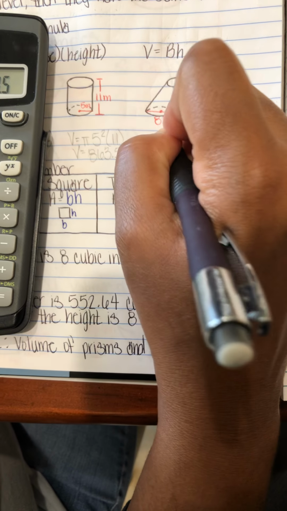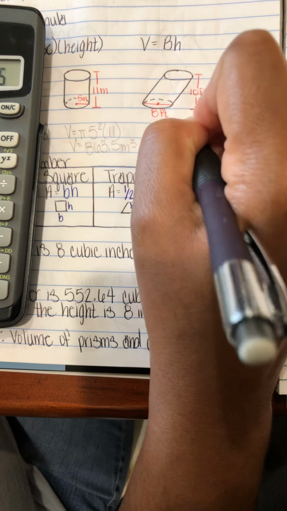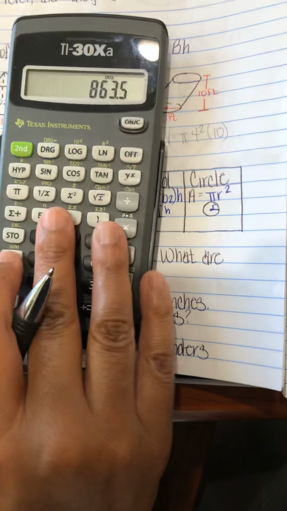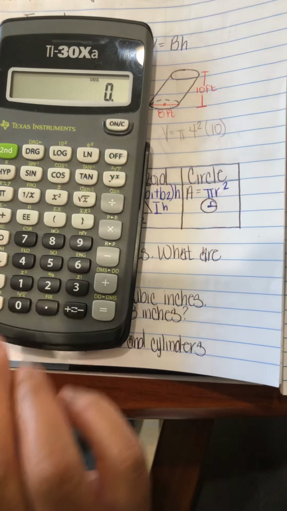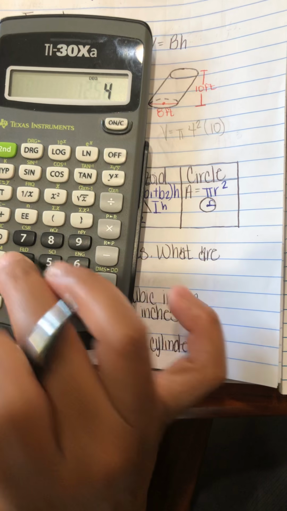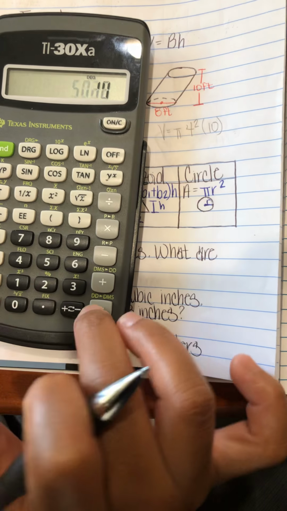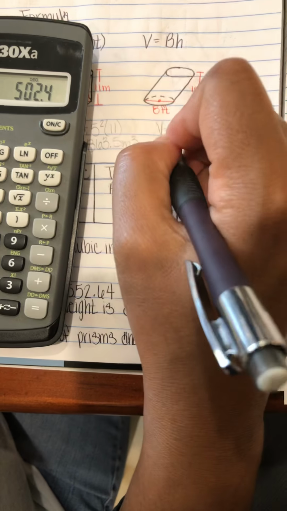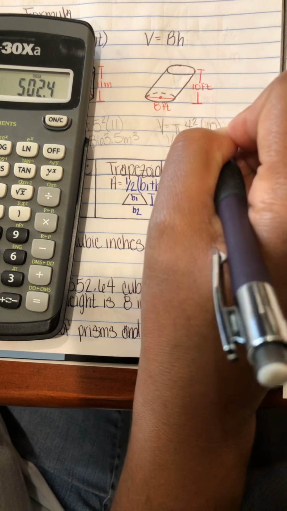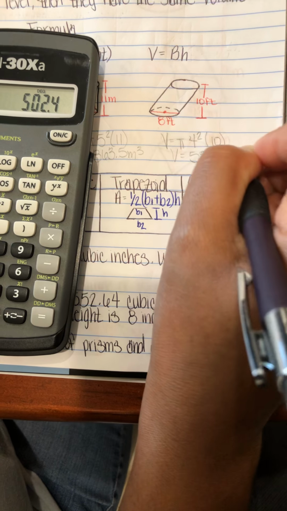So I'm going to put volume equals pi times 4 squared times 10. So in my calculator, I am going to put 3.14 times 4 times 4 times 10, and it gives me a volume of 502.4 feet cubed.